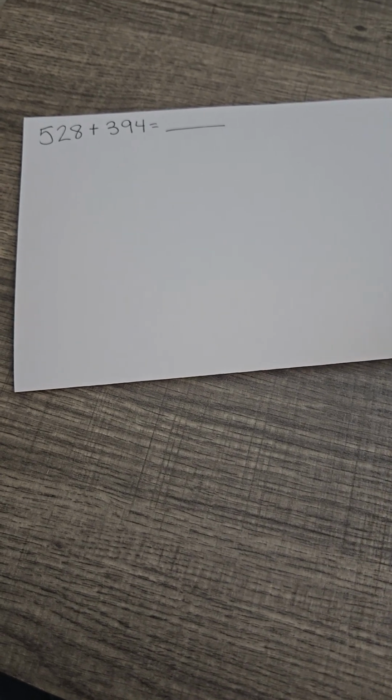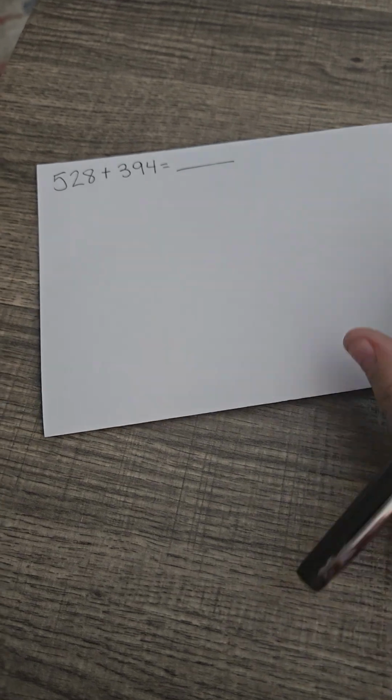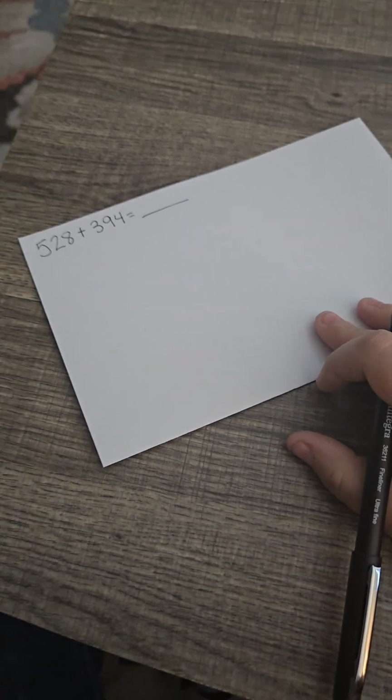I am going to walk you through how we are going to solve 3-digit and 3-digit addition as well as subtraction problems using place value and base 10 blocks. So the first thing I'm going to suggest, especially if your child, student, is struggling with doing these types of problems, is I would start with drawing a hundreds, tens, and ones chart.